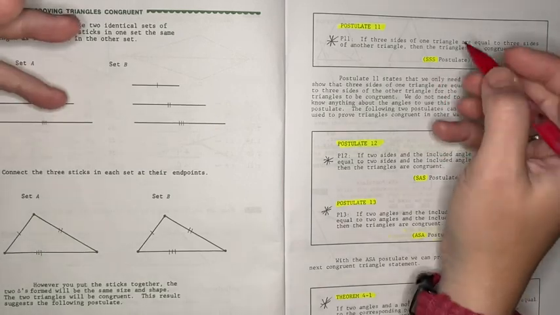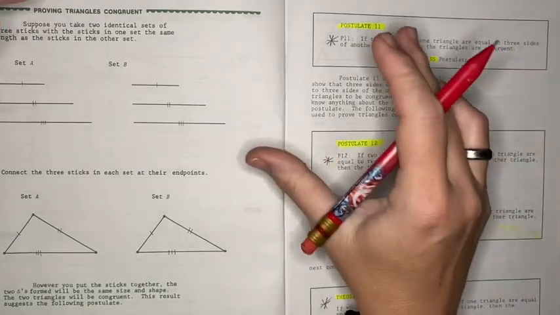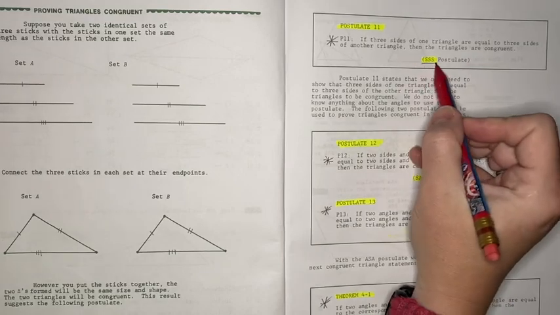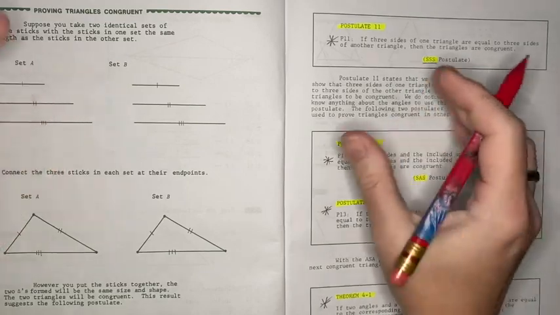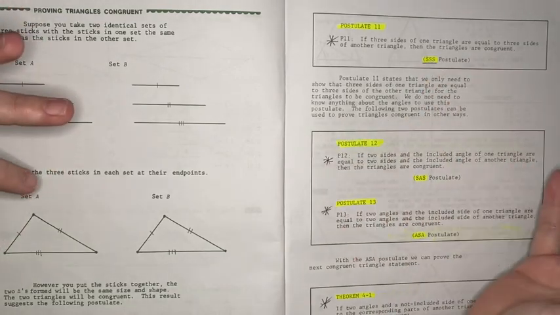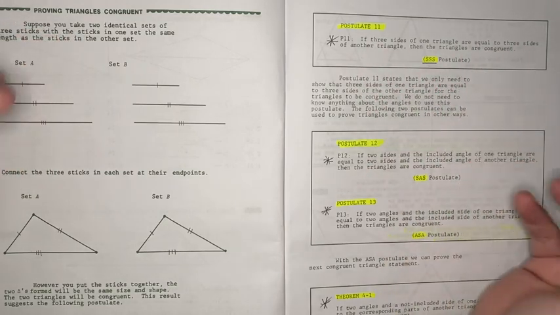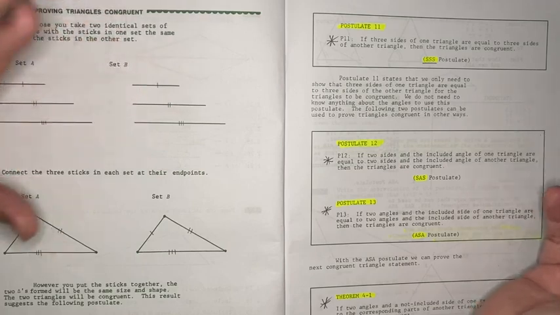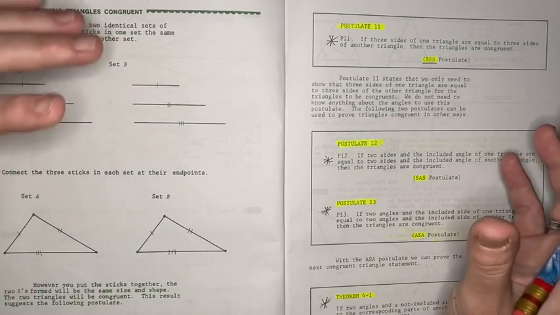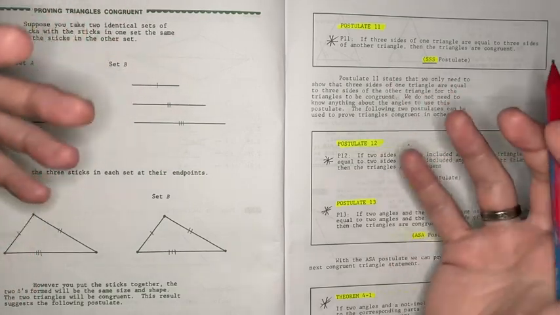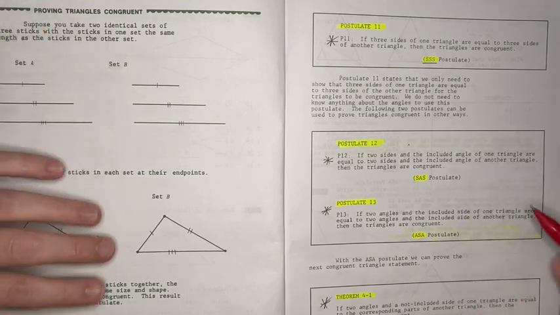And so when we write this as our reasoning, when we're doing a proof, we just call it SSS, and that stands for side, side, side. Okay, easy, right? We don't have to write all of this out. We just write SSS. That tells us that all of our sides are equal to all the sides of the other triangle, and that's our reason in our proof.